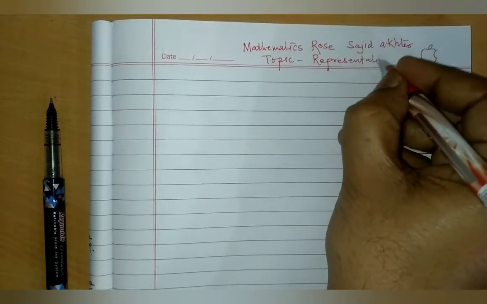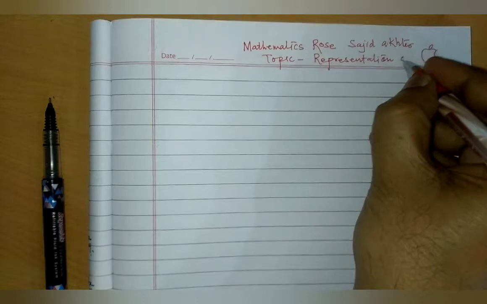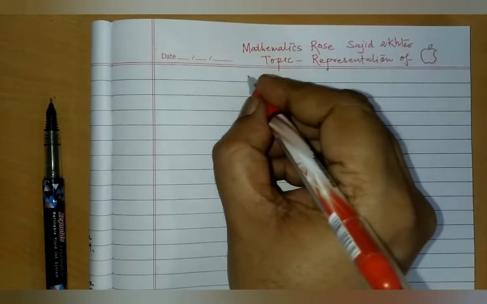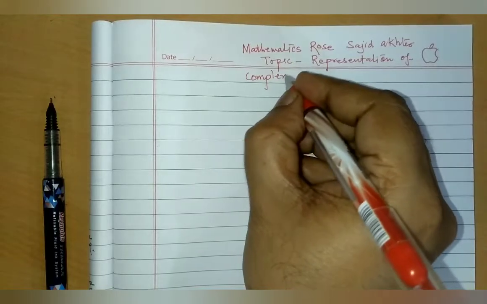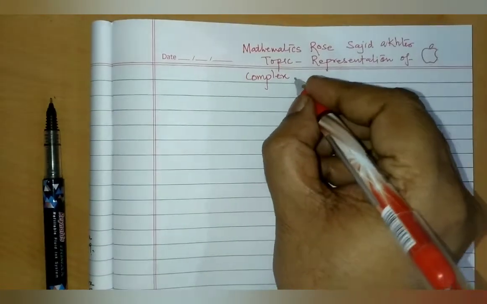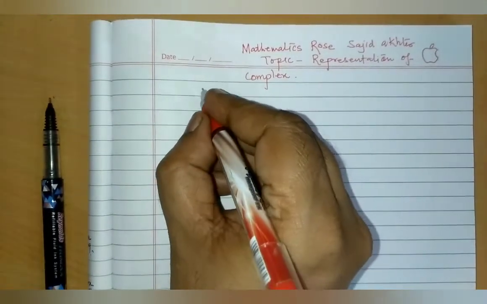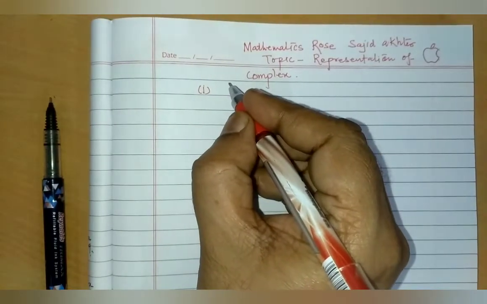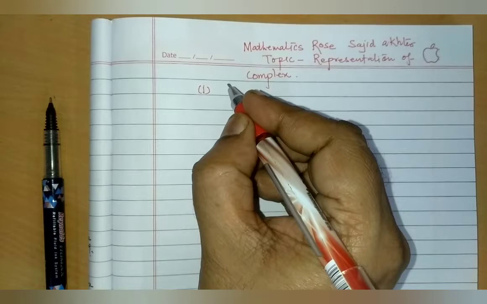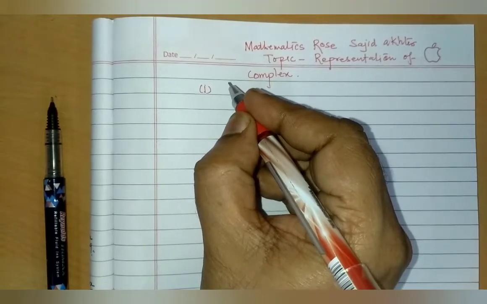Representation of complex number. First, we can represent the complex number in geometrical form.